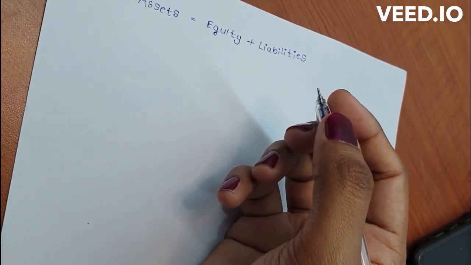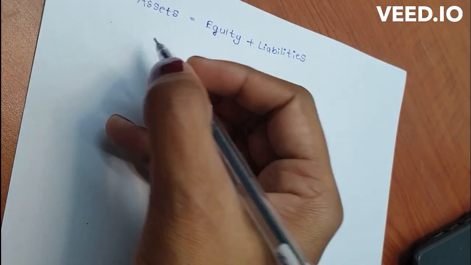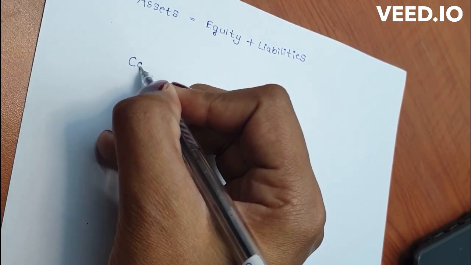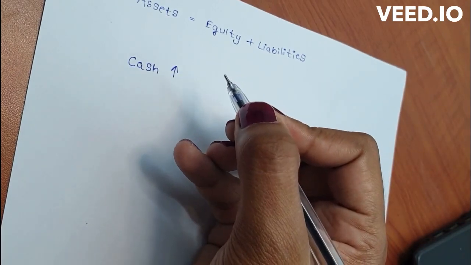When an owner invests capital in the business, what will happen? He is bringing in cash of 200,000, so the cash in the business is increasing.